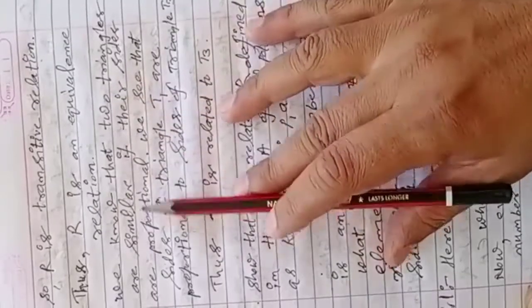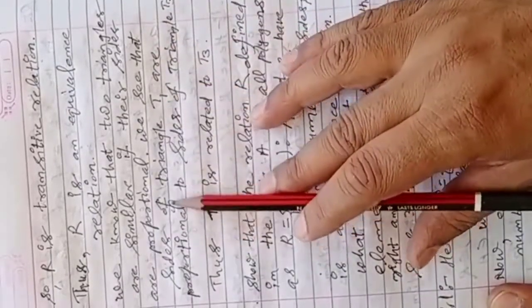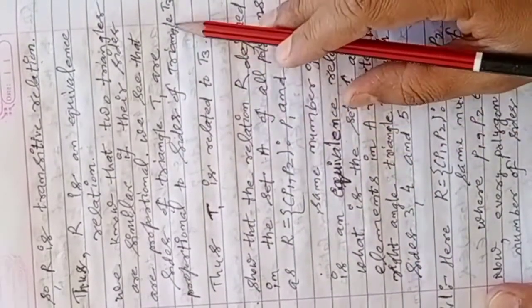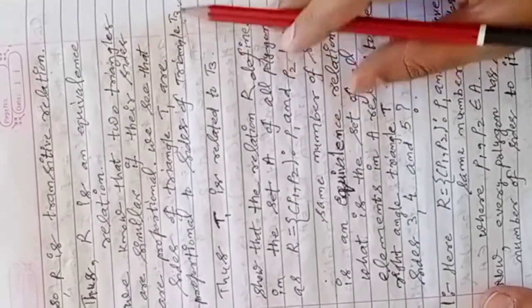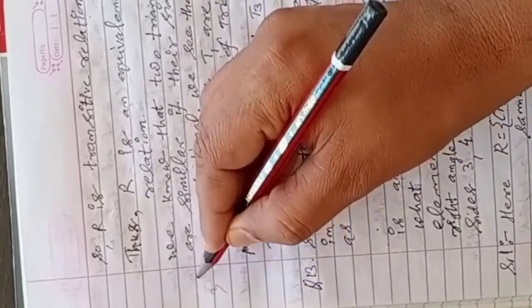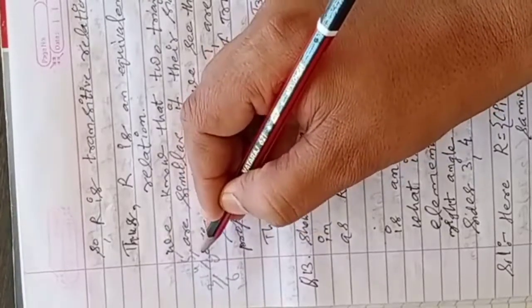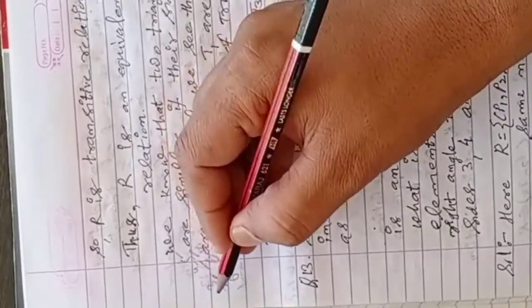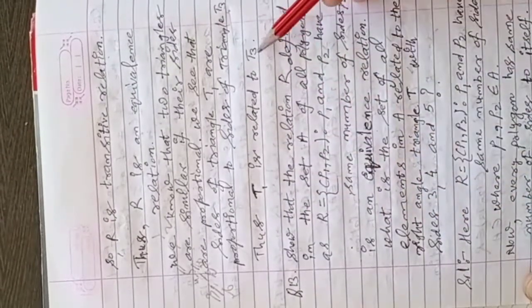Now we know that two triangles are similar if their sides are proportional, and we see that the sides of triangle T1 and the sides of triangle T3 are proportional. What are the sides of triangle T1? It is 3, 4, 5. And what are the sides of triangle T3? It is 6, 8, 10. And when we cancel it out, 1 upon 2 comes in every case, and that is constant. So thus we can say T1 is related to T3. So this is our required answer.